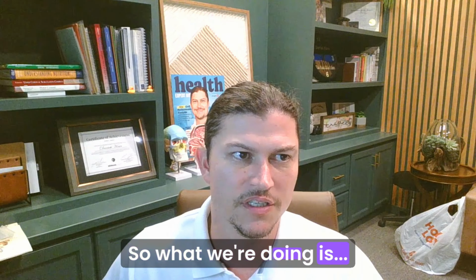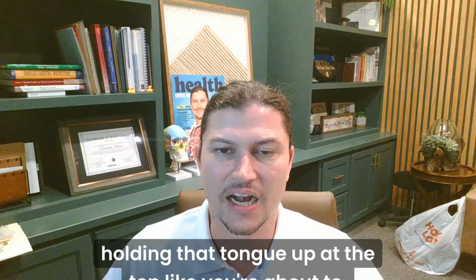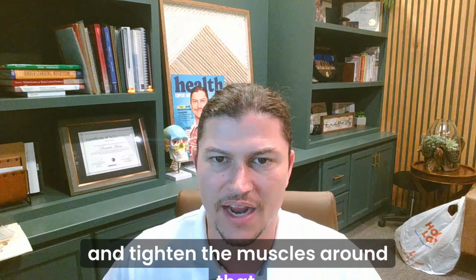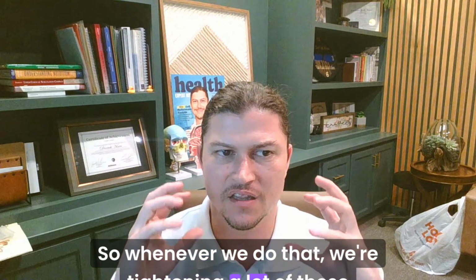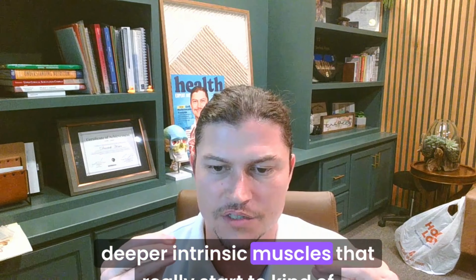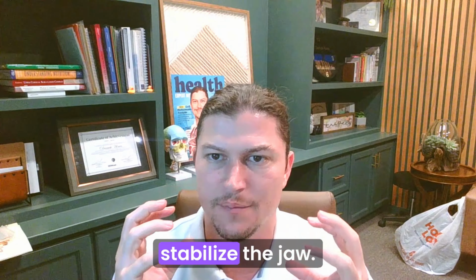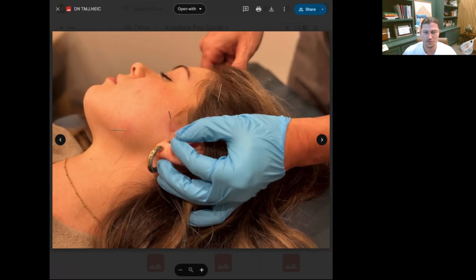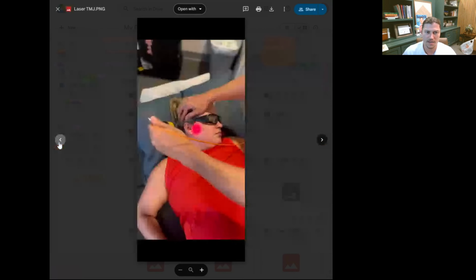So what we're doing is holding that tongue up at the top like you're about to, and all we're going to do is get in that position and hold and tighten the muscles around that. Whenever we do that, we're tightening a lot of these deeper intrinsic muscles that really start to stabilize the jaw.